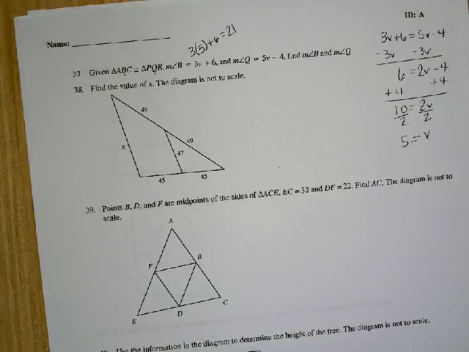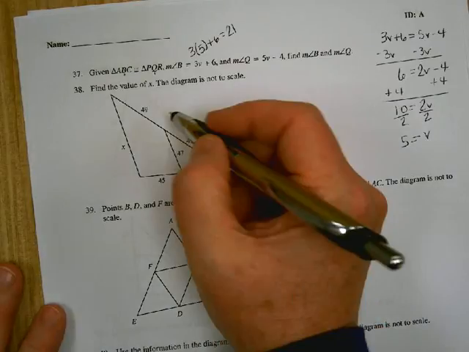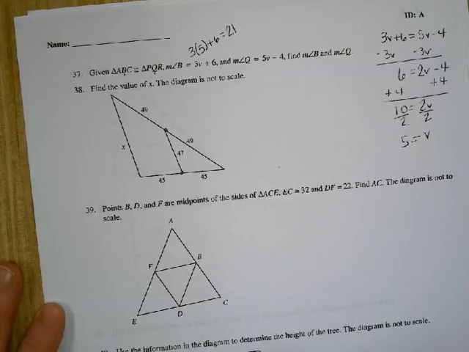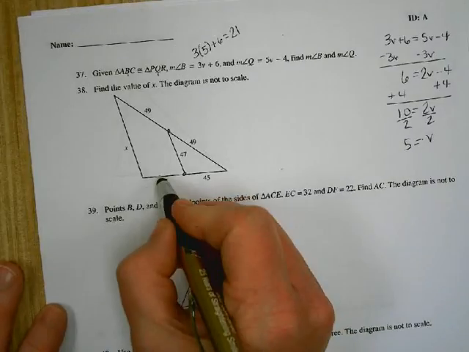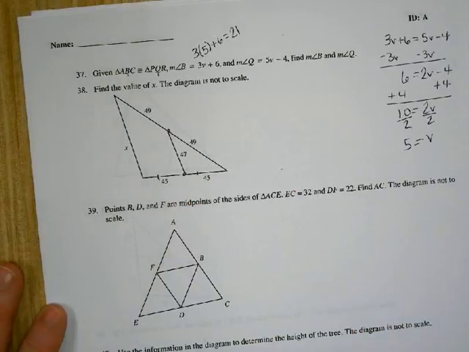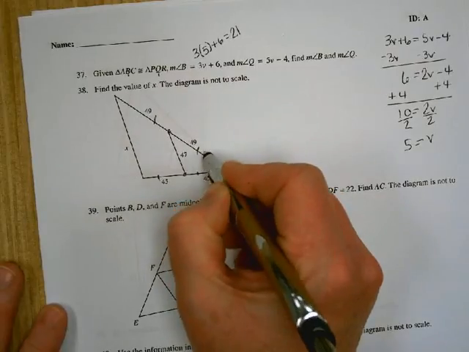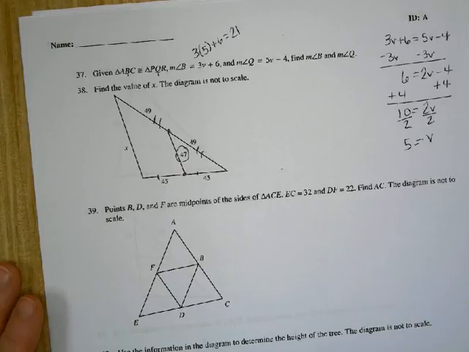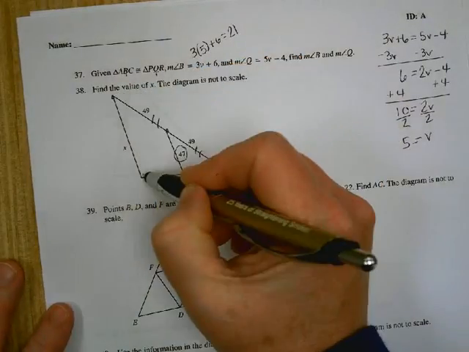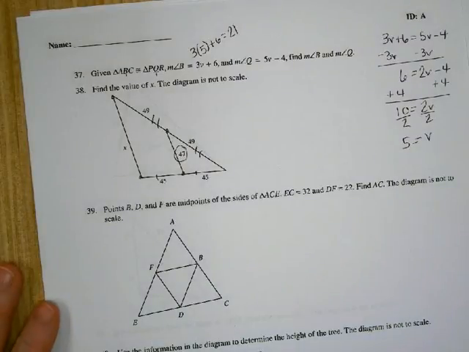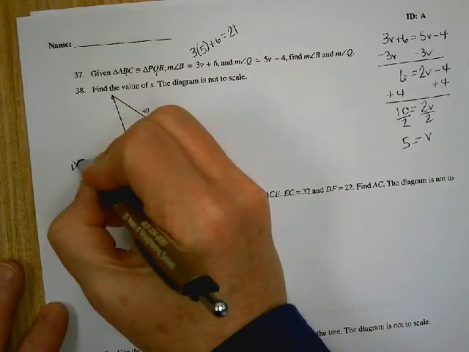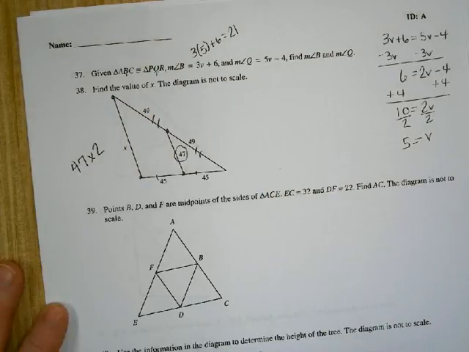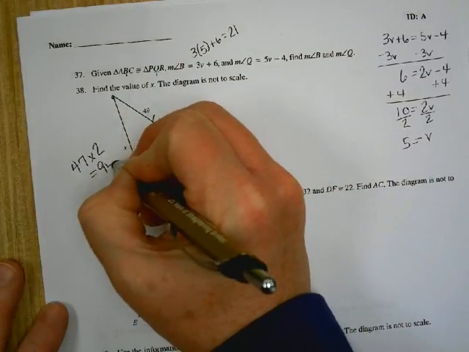38. Find the value of x. Now, this is the mid-segment. I know it's a mid-segment because this piece is cut in half and this piece is cut in half. So 47 is the short piece, the inside of it, the mid-segment. So what do you know about the length of x? It's got to be 47 times 2, which is 94.